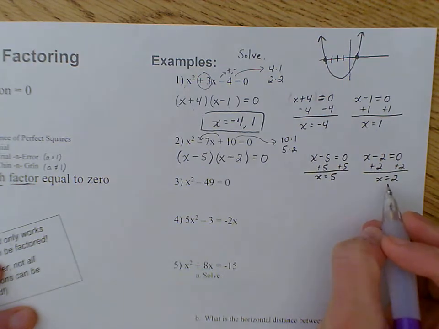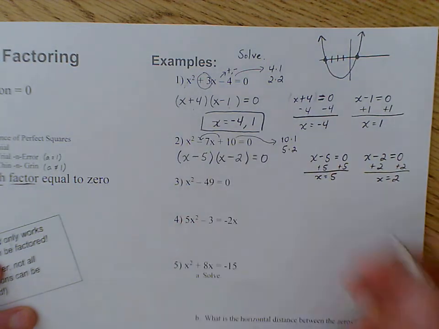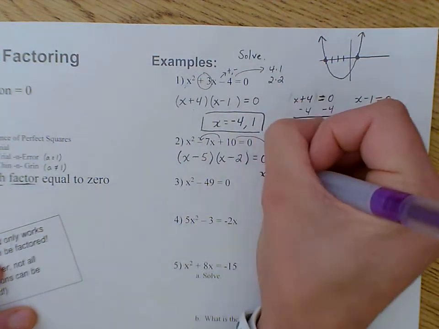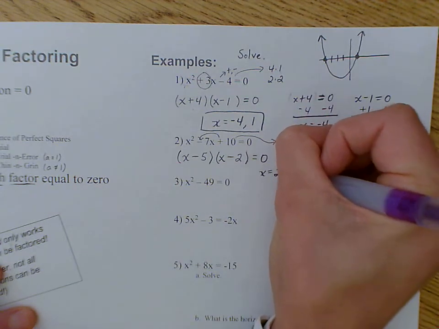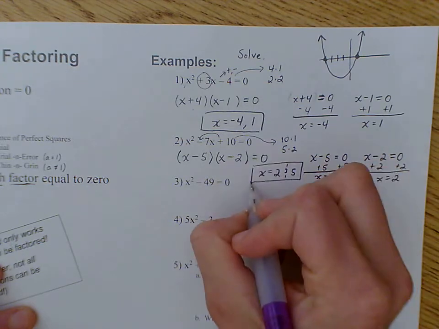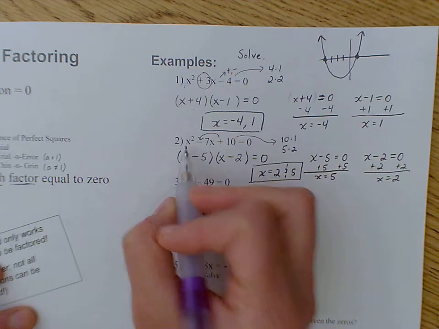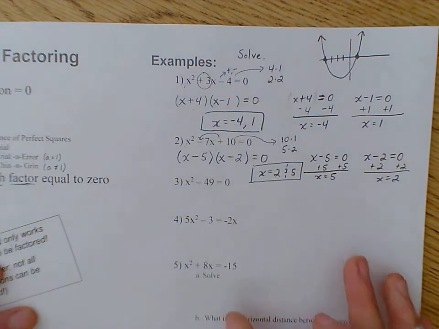So those are the solutions to that quadratic equation. So you would write x is equal to, and I usually put them in numerical order, so x is equal to 2 and 5. And then again, you could take this and sketch a graph. It would open up because the number in front of x squared is positive, and then it would hit the x-axis at 2 and 5. Okay, so you could at least sketch a graph.